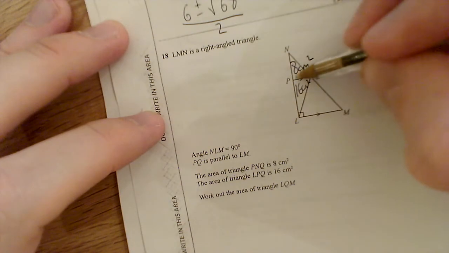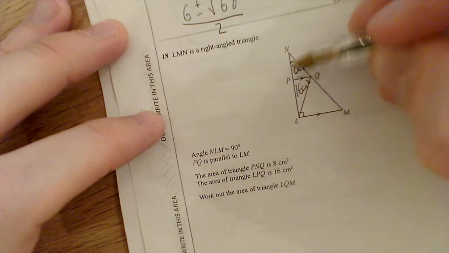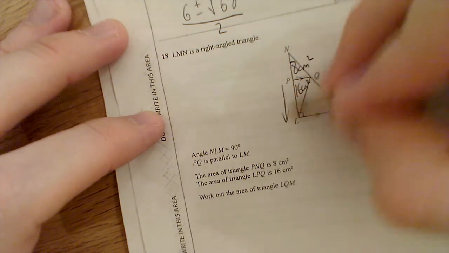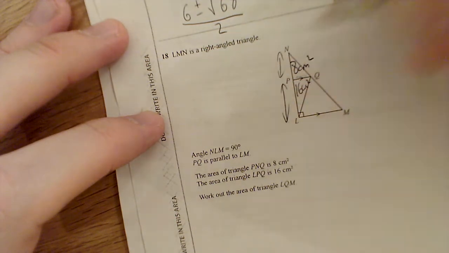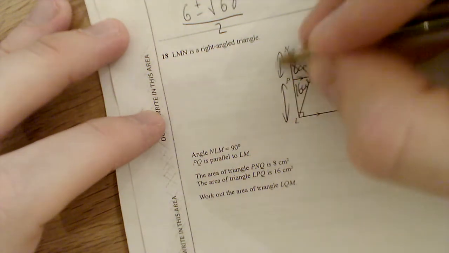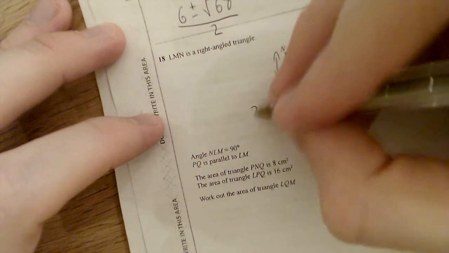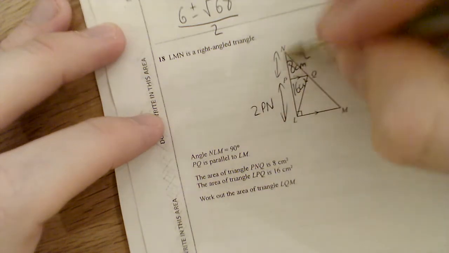Now, you can think of this as being the base of both triangles, because that is the same for both of these. The only way this area can be twice as big as this area is if PL is twice as big as PN. So if this bit is twice as big as this bit, this is the same as 2 lots of PN.